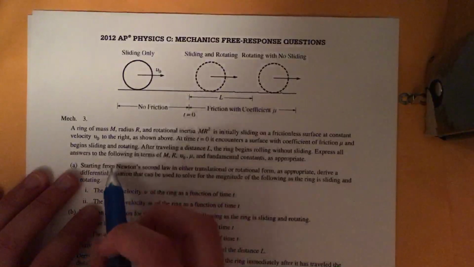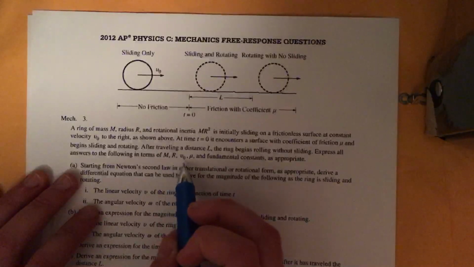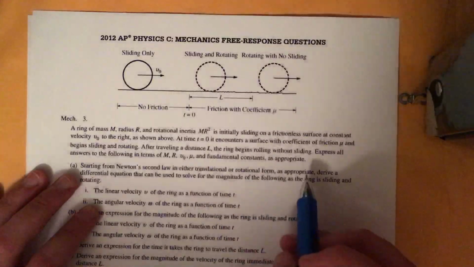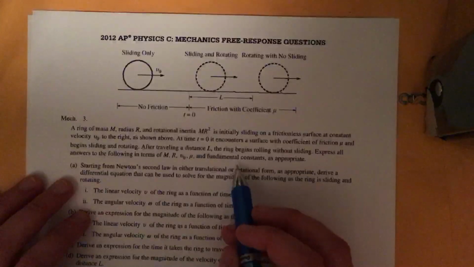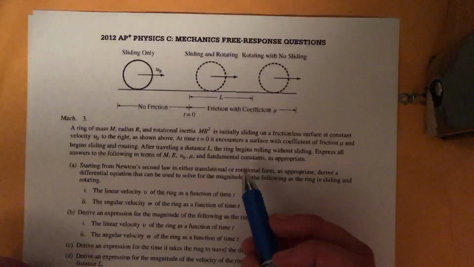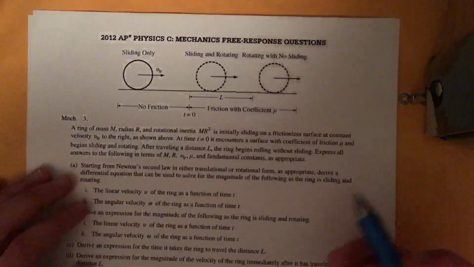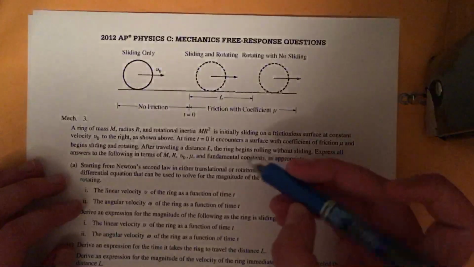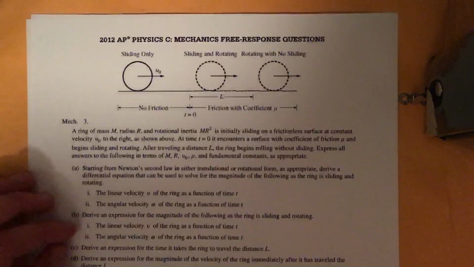Express all answers to the following in terms of m, r, v prime, mu, and fundamental constants as appropriate. So fundamental constants are like g, gravity, as everyone knows what that means, and it's a fundamental constant for an Earth system.